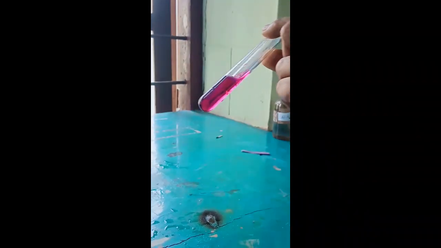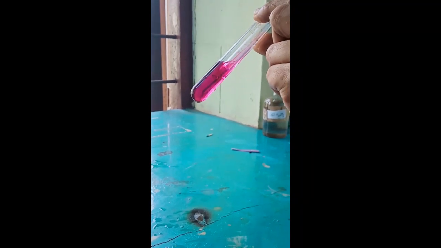Sulfur dioxide is a colorless gas which is produced during this chemical reaction, and this is the test for the acidic gas sulfur dioxide. On passing the colorless sulfur dioxide gas through acidified potassium permanganate solution, this is acidified potassium permanganate solution, and the color of the solution is purple. On passing the gas through it, the color vanishes. So the pink or purple color of KMnO4 vanishes.